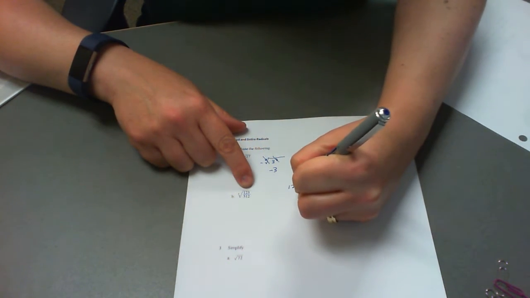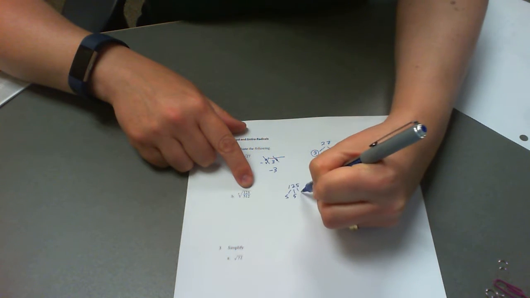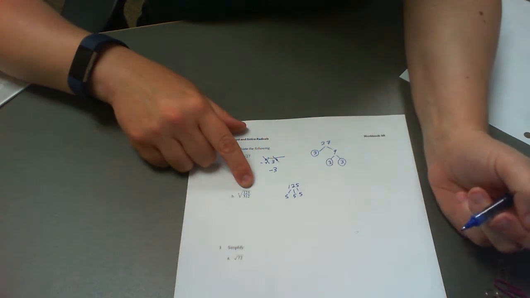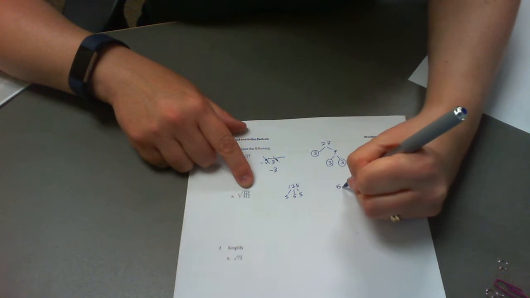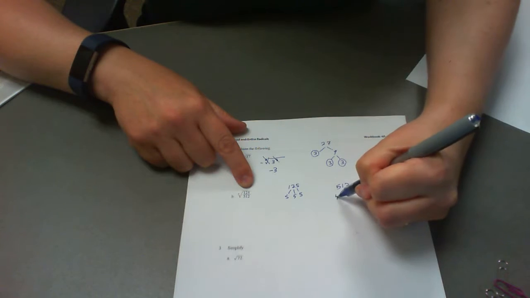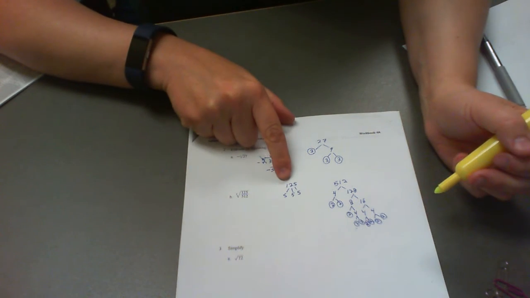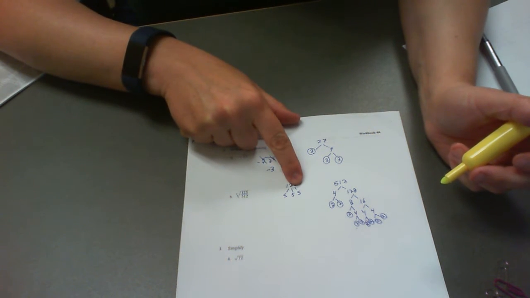125 factors out to be 5 times 5 times 5. And 512, let me see, well, that's 4 times. I'm going to hit pause and do the math and I'll be back. All right, I'm back. So 125, when I factor it down, I get 5 times 5 times 5.